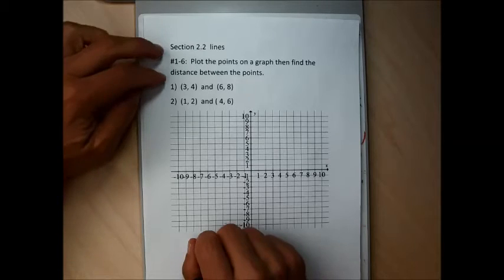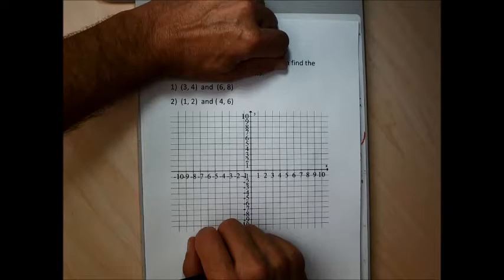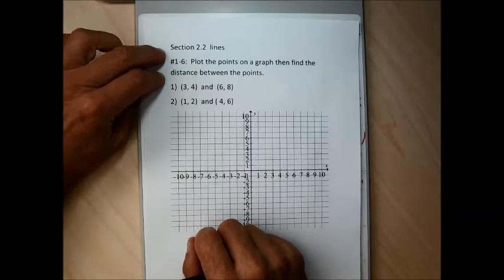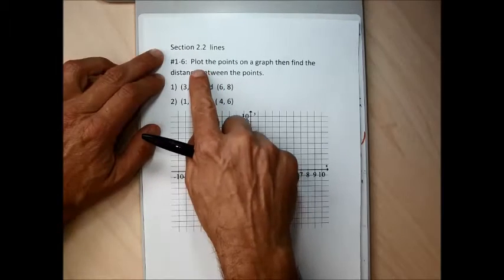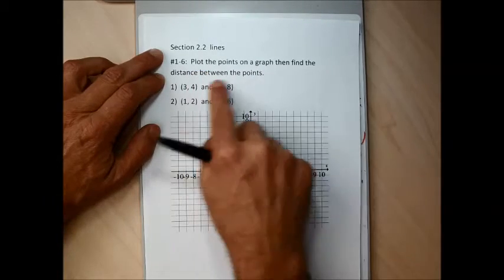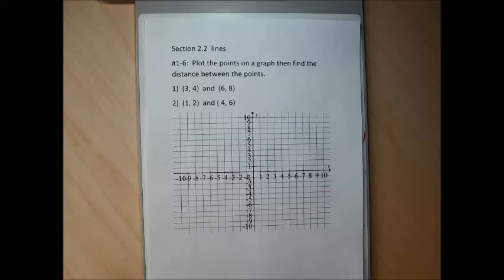So problems 1 through 6, again, if I just looked at the problem without an instruction, it doesn't tell me what to do. So I need to look at the instructions and know what the instructions mean for me. The instructions say, plot the points on the graph, then find the distance between the points. So when I wrote these problems, here's what I had in mind, and then I will show you an alternate way to get the distance between 2 points.